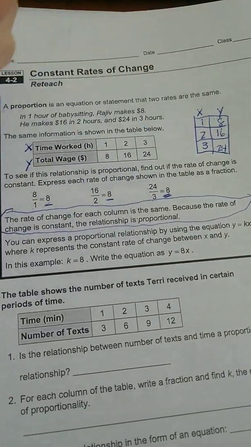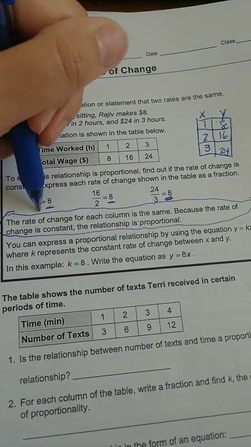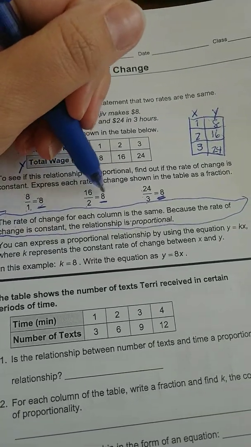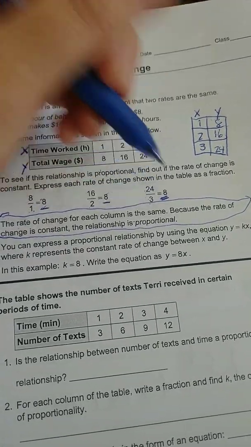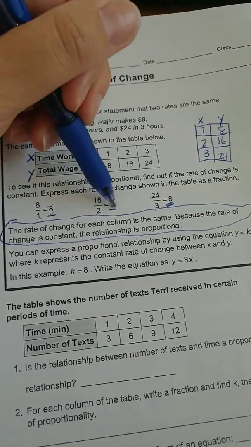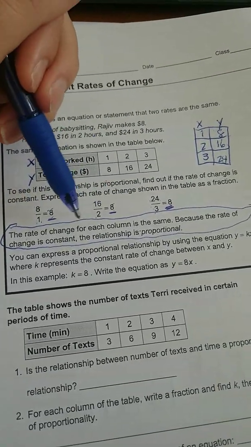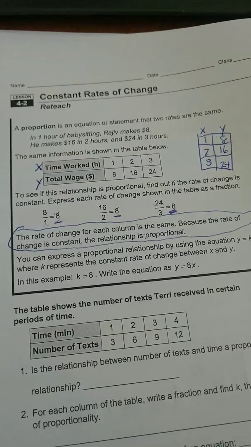If we take 8 divided by 1, it equals 8. 16 divided by 2 equals 8. 24 divided by 3 equals 8. Because all three of our answers equal 8, we have a constant rate of change.